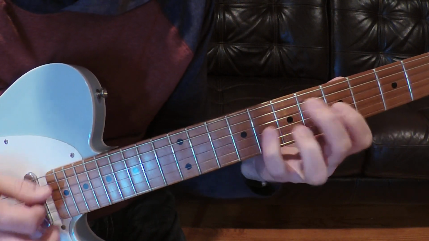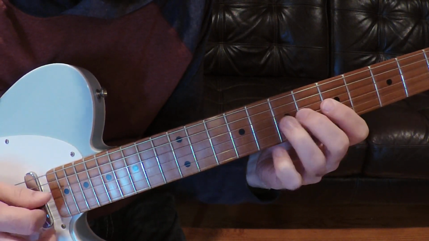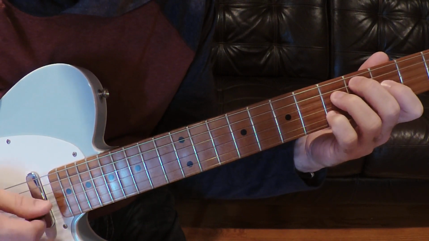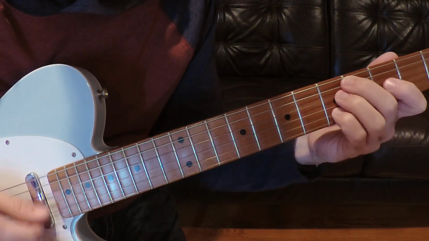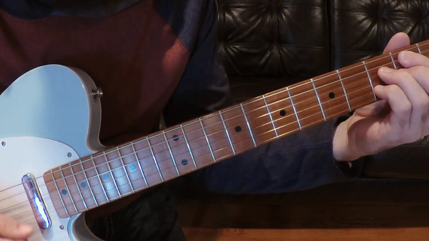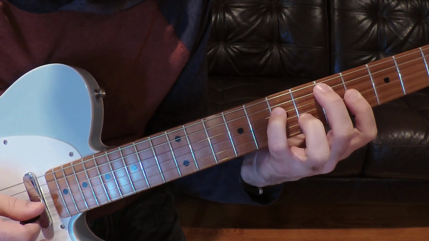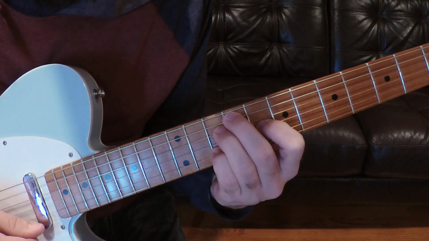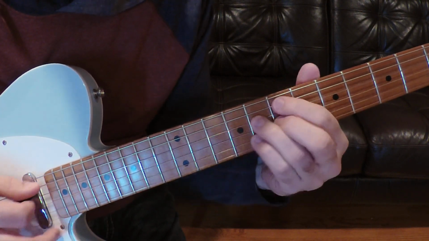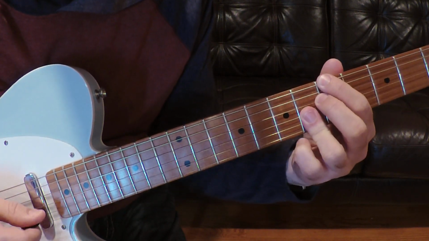So now we've got all those D minor 6 diminished, D minor 6, and even here is going to be the diminished that goes with G minor 6. So now let's do that.